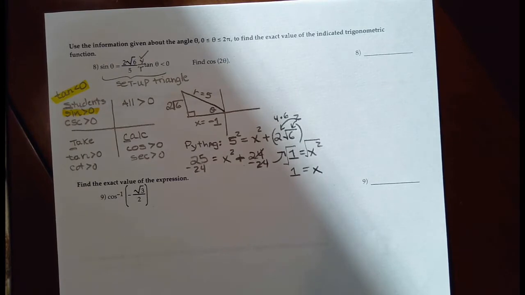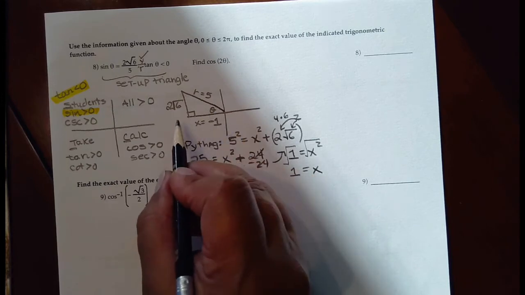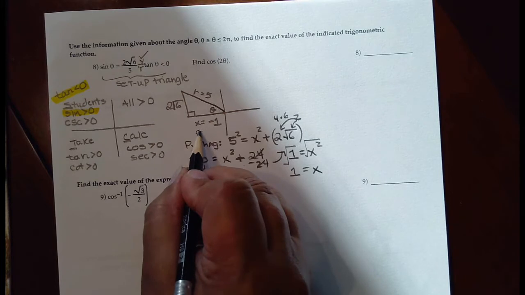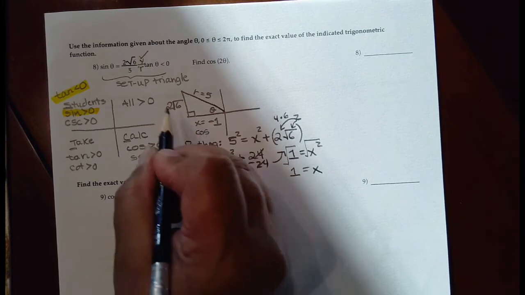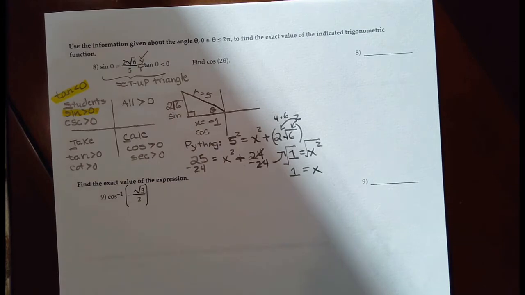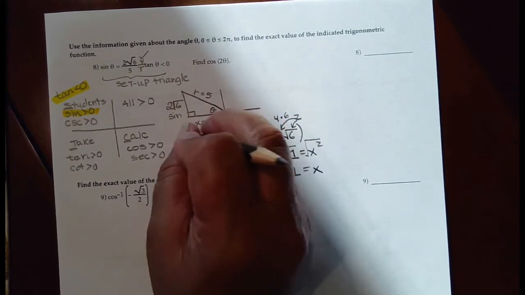Don't forget, as I've been reminding you in every problem, this is all the way back to chapter 6. The horizontal leg represents the cosine. This represents the sine. Or you can think of your definitions specifically, since you don't have a hypotenuse of 1, you can think of your y and x definitions.